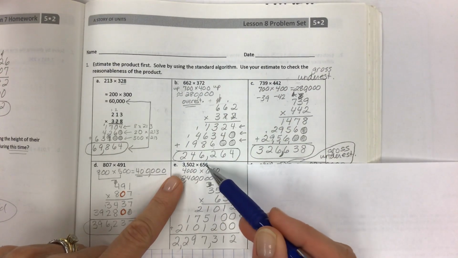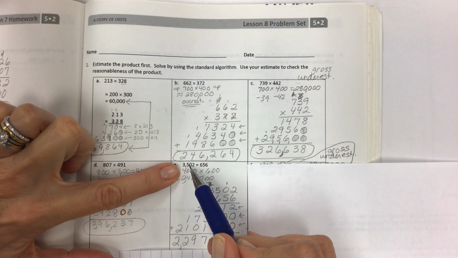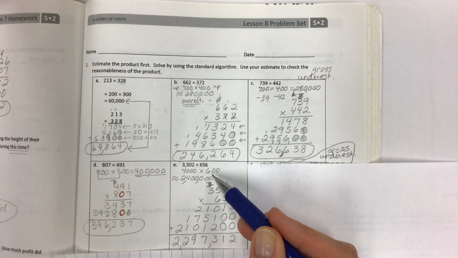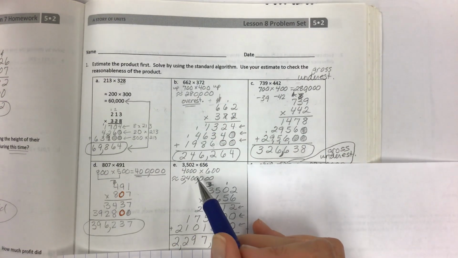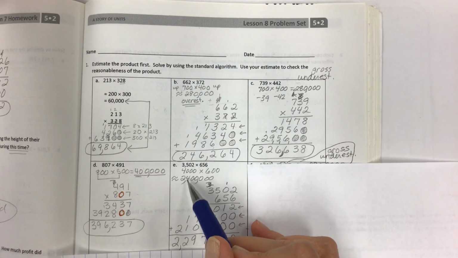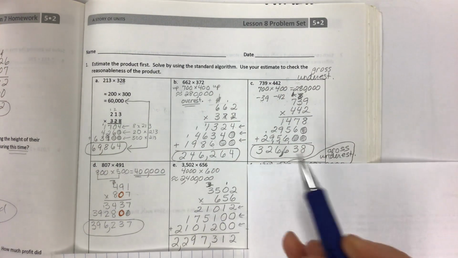Estimate about 4,000. If this one goes up 500, I went down 50. I'm just trying to get something that's a reasonable estimate, so it doesn't have to be exact. 4 times 6 is 24. 1, 2, 3, 4, 5 zeros.